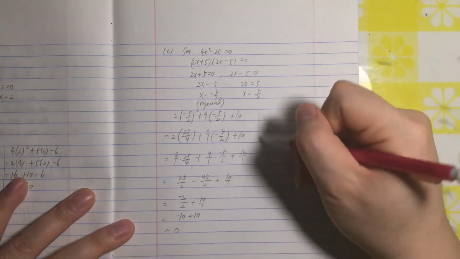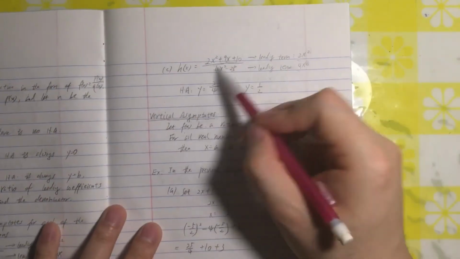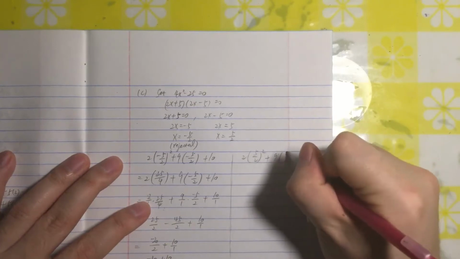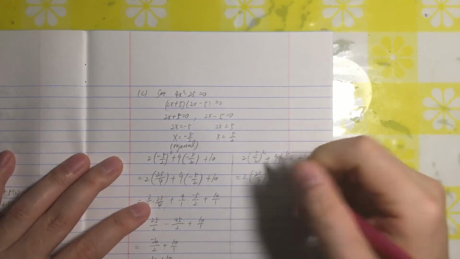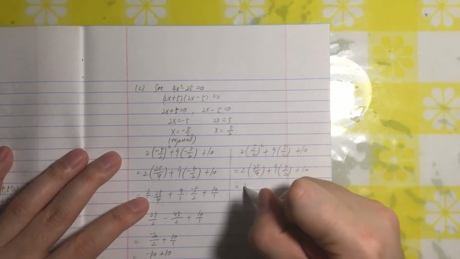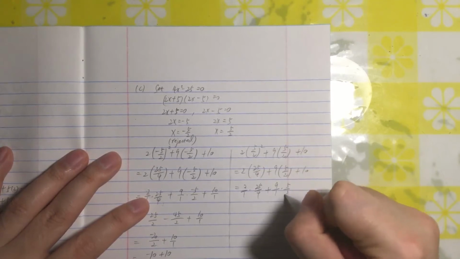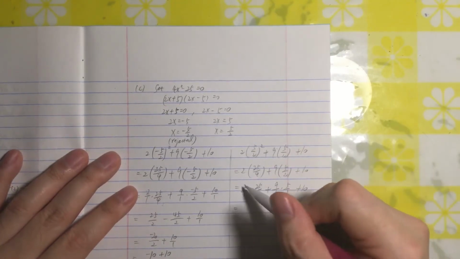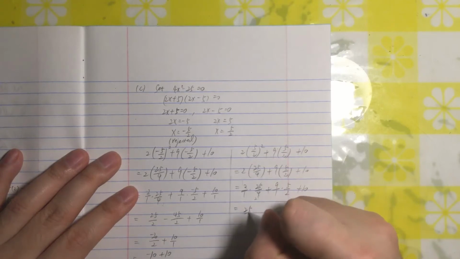How about 5 over 2? Do the same thing. We plug 5 over 2 into the numerator. We get 2 times 5 over 2 squared plus 9 times 5 over 2 plus 10. 5 over 2 squared is 25 over 4. 2 can be rewritten as 2 over 1, and 9 as 9 over 1. Then simplify. 2 and 4 can be reduced by dividing both numbers by 2: 2 divided by 2 is 1, 4 divided by 2 is 2. So the first term can be rewritten as 25 over 2.